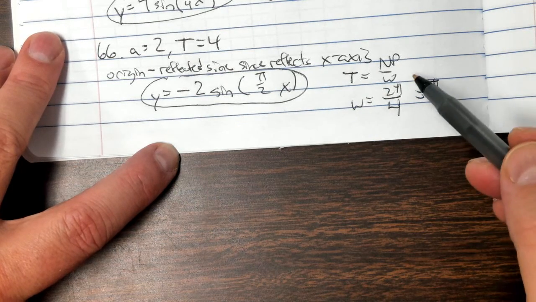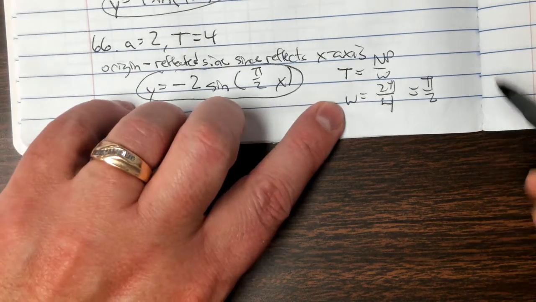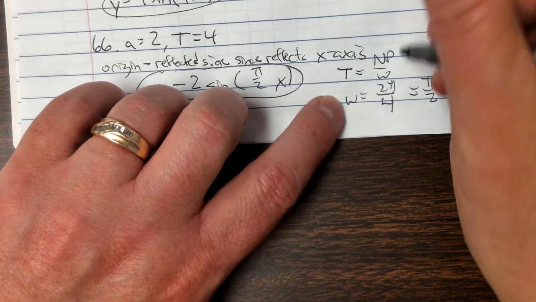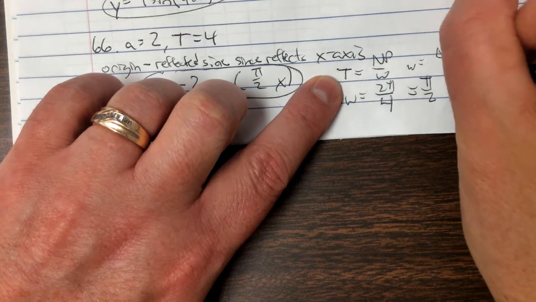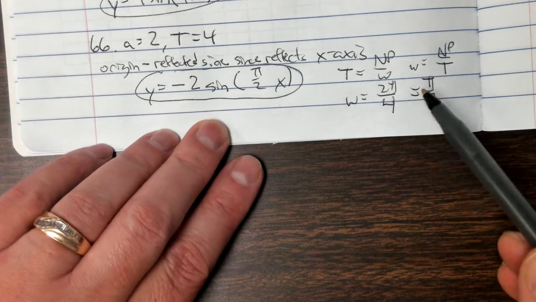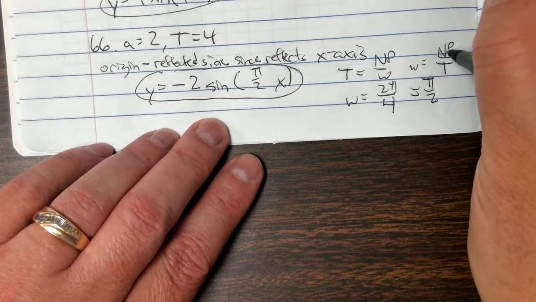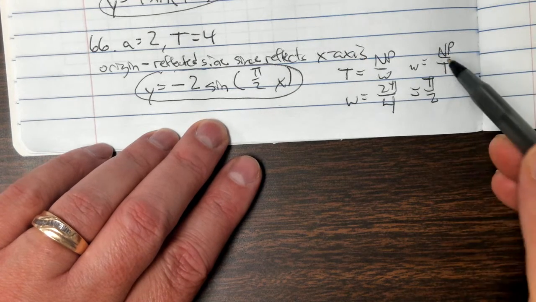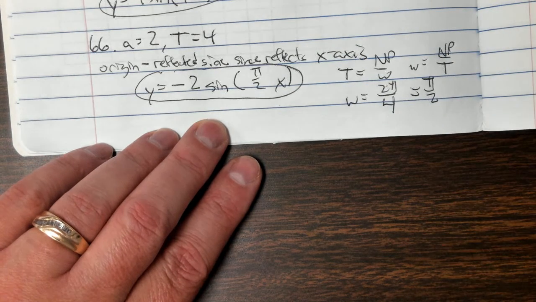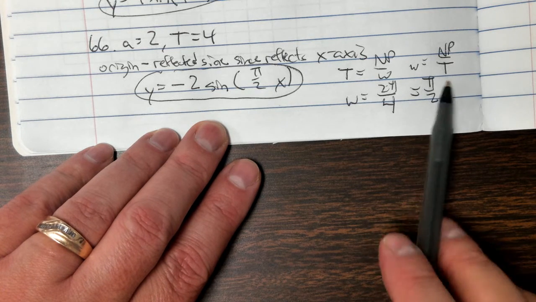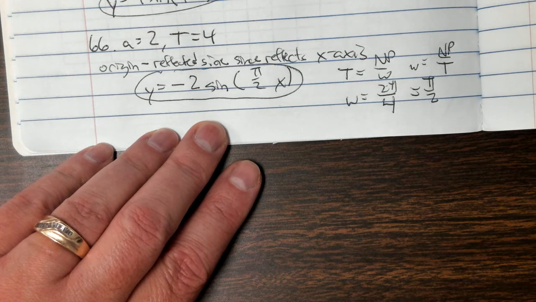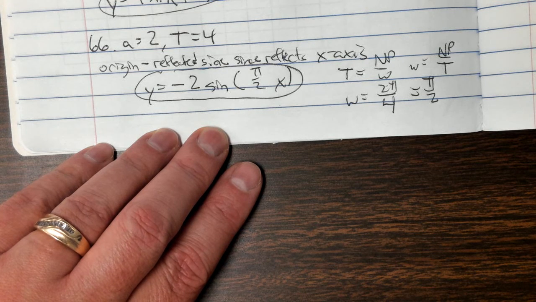So the two versions of this equation are T equals NP over W and W equals NP over T. So if you want to think about those two equations, that's why we do 2 pi over 4. That might be easier for you to remember: W equals NP over T. That way you just plug in what you have.